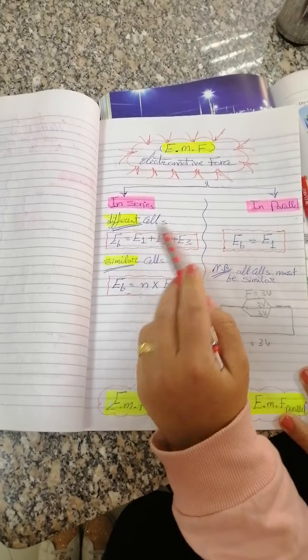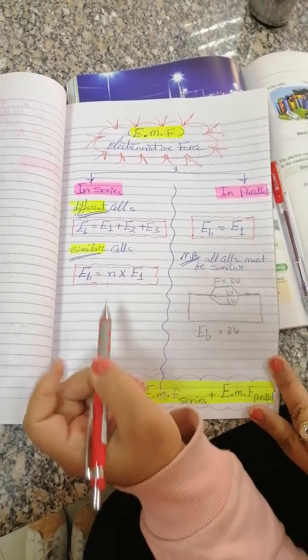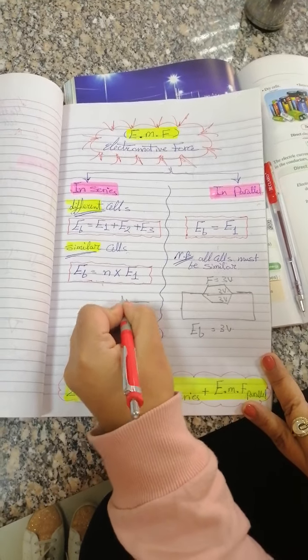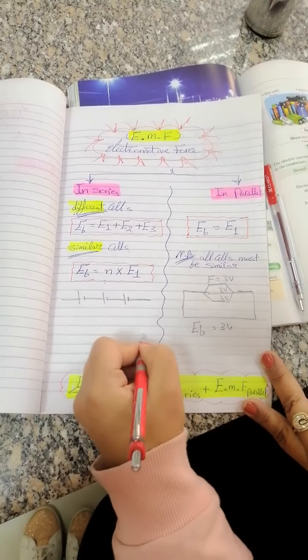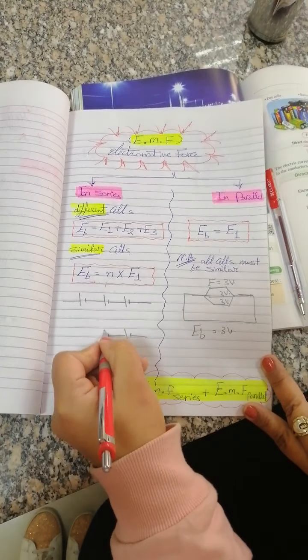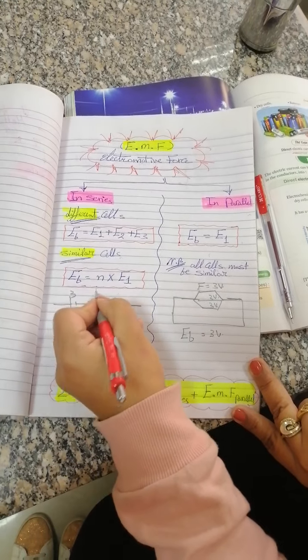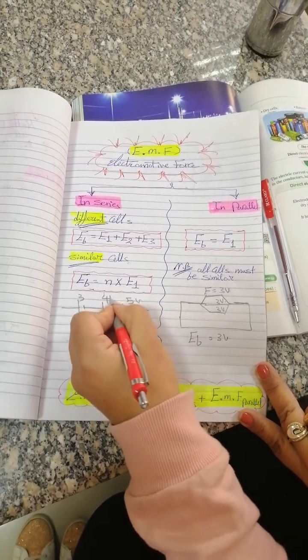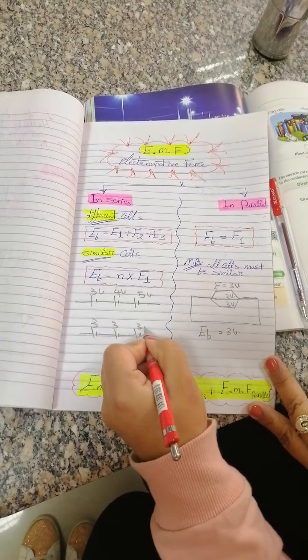In series connections, we have different cells or similar cells. Maybe they are 3, 4, 5 volts, and maybe all of them have the same value.